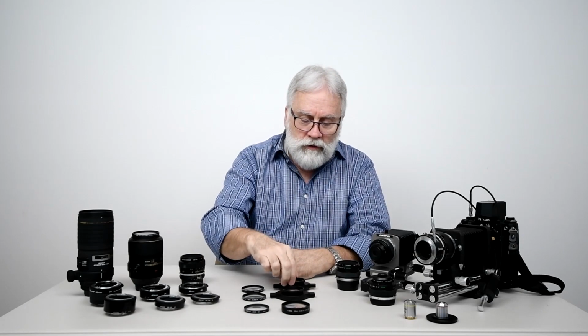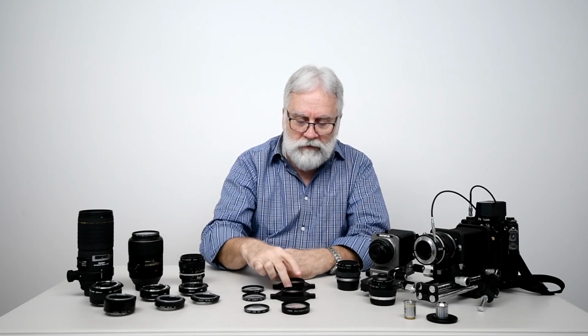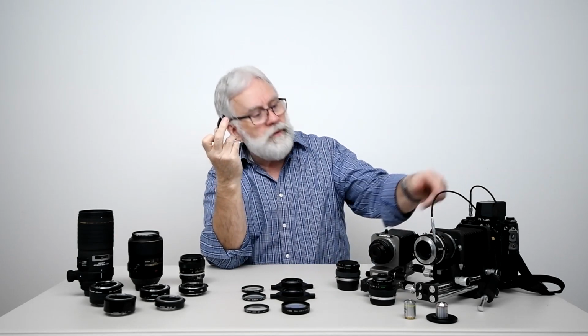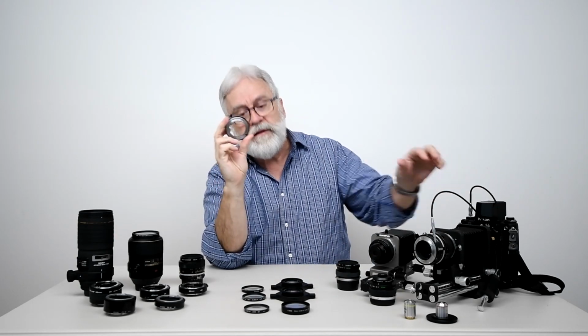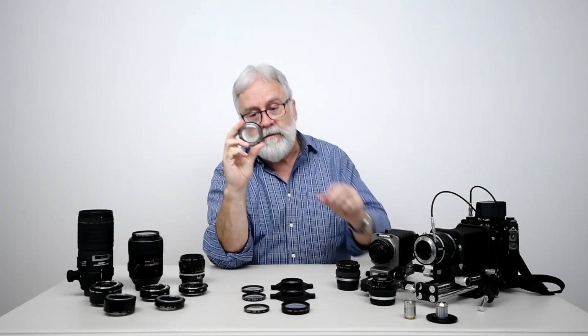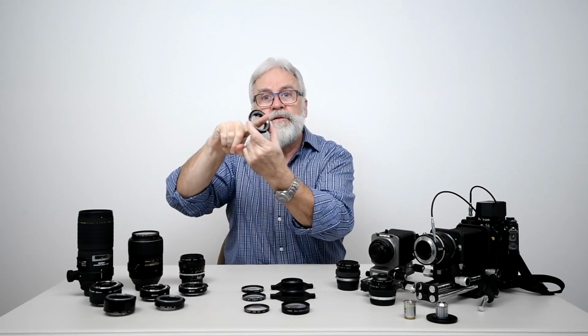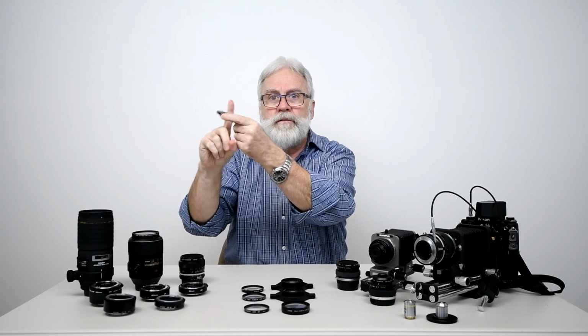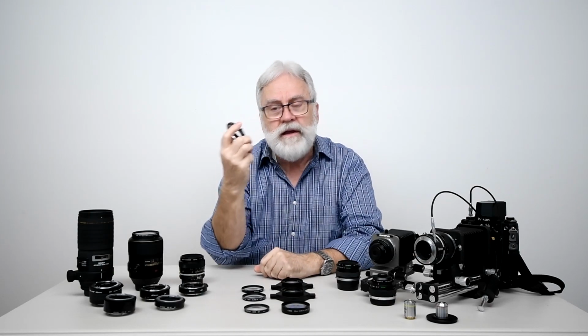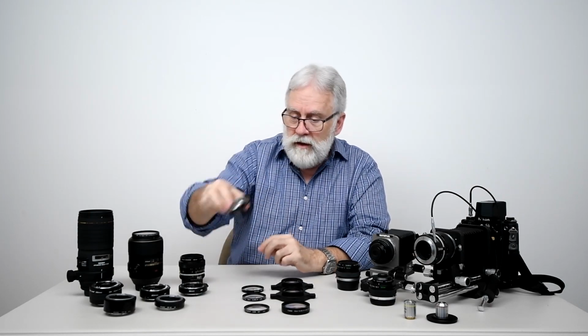Another way to go into macro and close-up photography is to use extension tubes. Extension tubes are just rings that fit between the lens and the camera. These tubes are empty. I mean, there is no piece of glass in them. They are just spacers that can increase magnification and help you get closer to the subject.